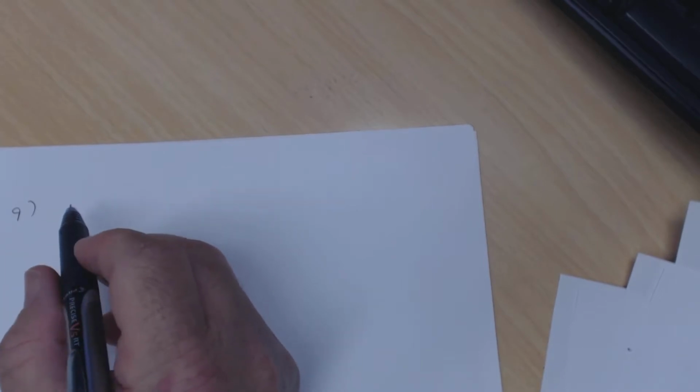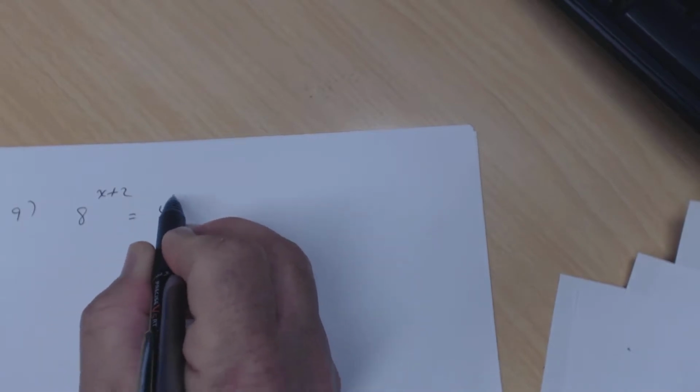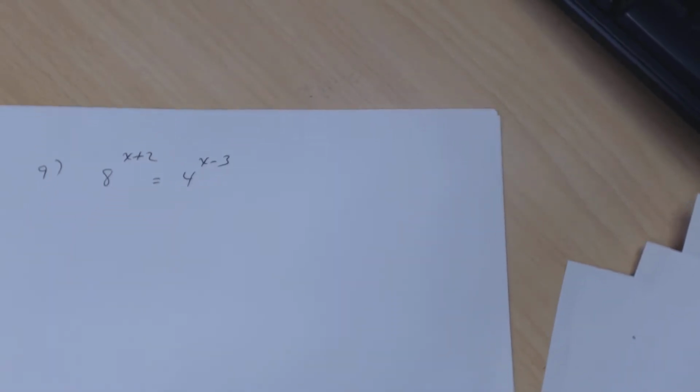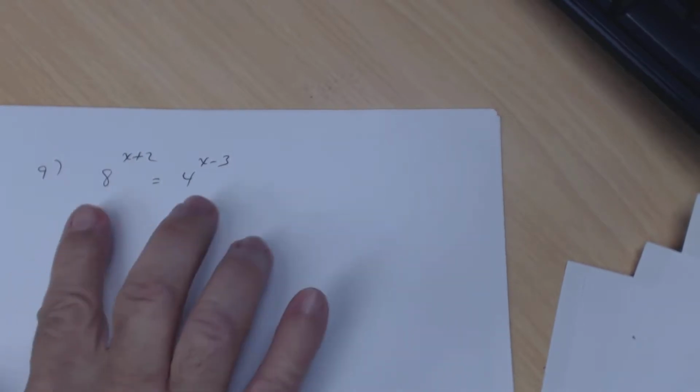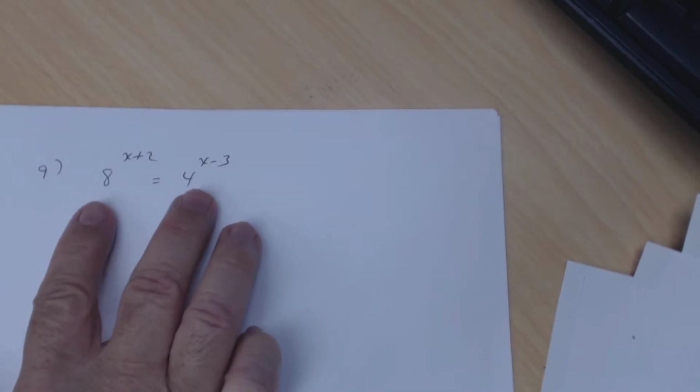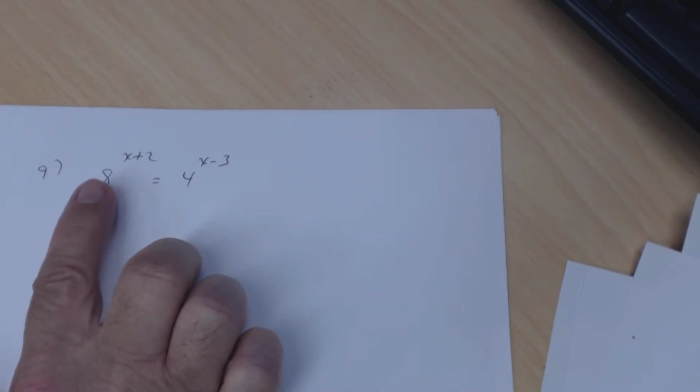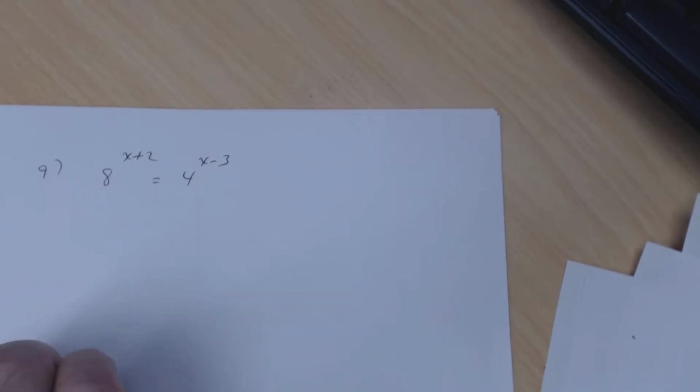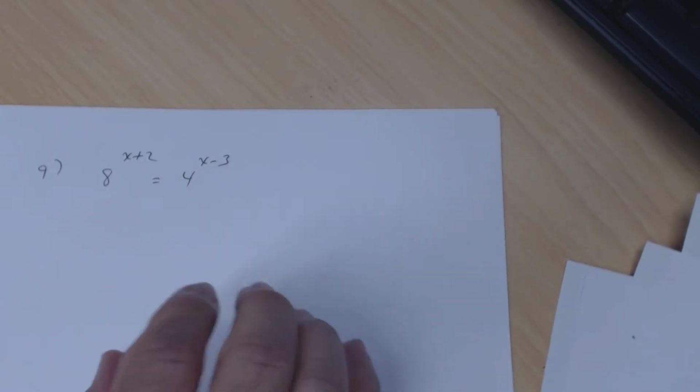Alright, number 9, let's suppose we had 8 to the x plus 2 equals 4 to the x minus 3. So 8 to the x plus 2 power equals 4 to the x minus 3rd power. First of all, realize that there's no way I can rewrite these bases as 4s, because 8 is not 4 raised to an integer power. 4 squared is 16. So now you have to think, what prime number can I use for 8 and 4?